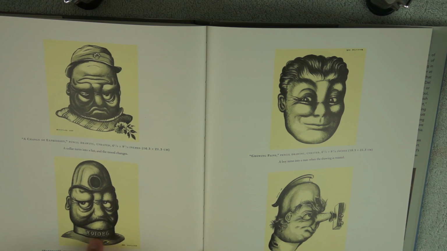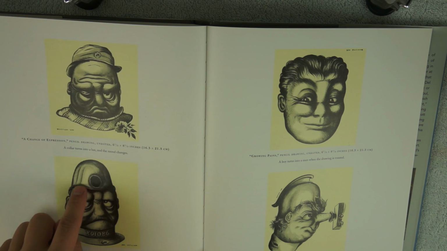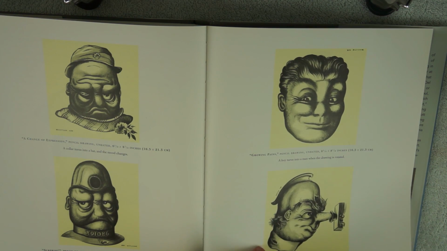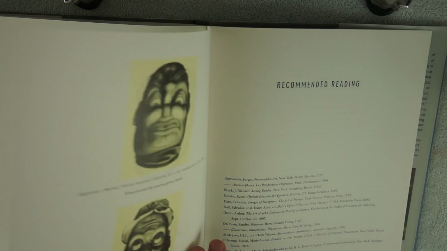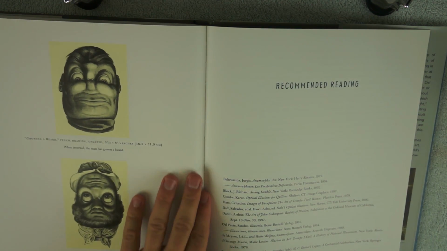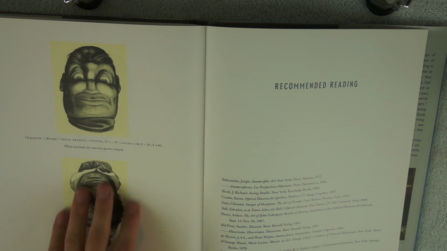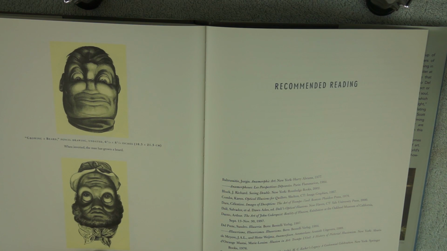You have this policeman here with his collar, but then you also have someone with his mouth open in surprise. And it always freaked me out as a child. I did not appreciate the illusion as much as just the freakiness of the light shining from different directions on the faces made them look very strange.